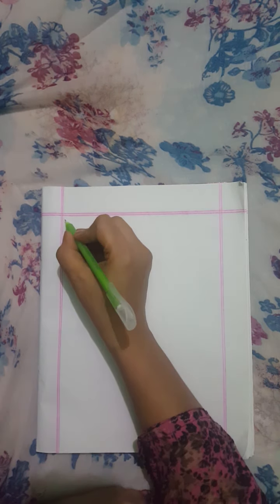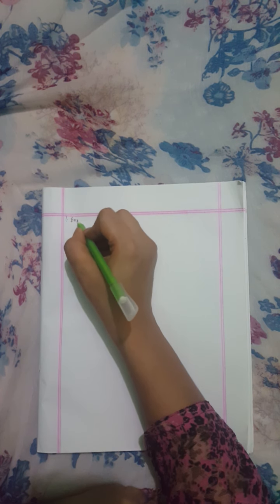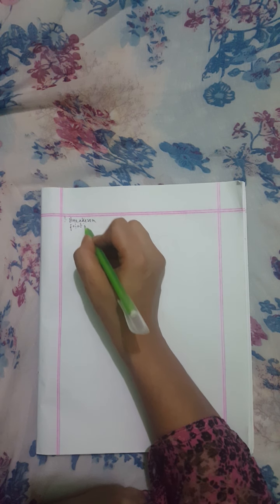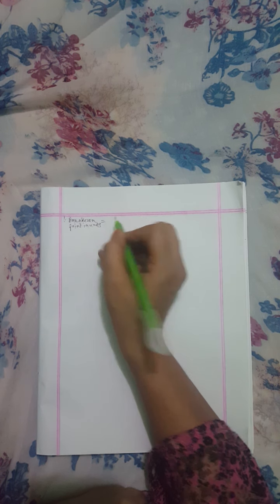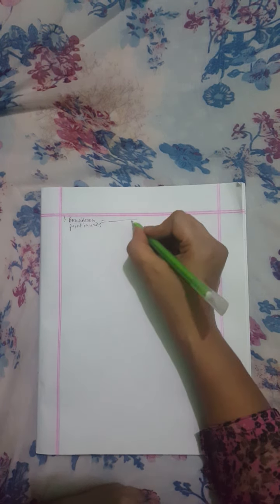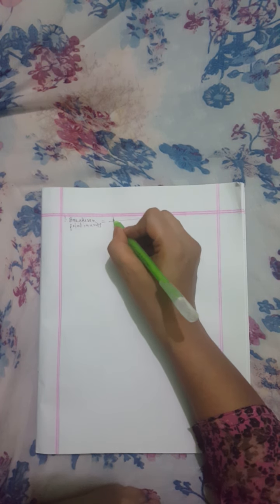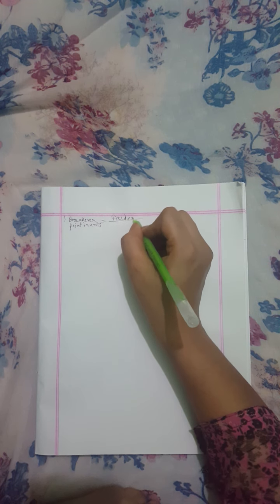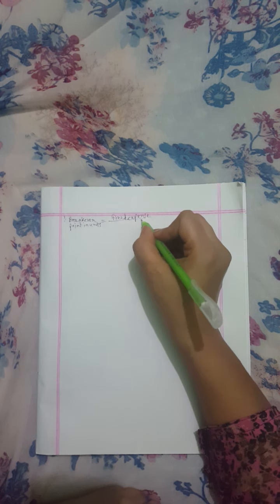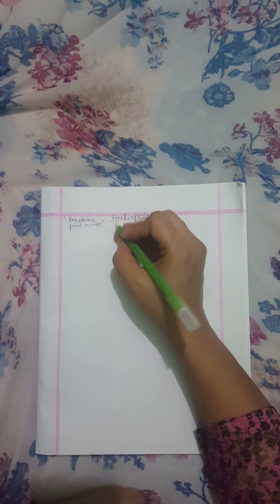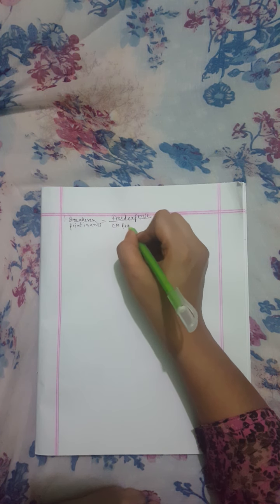If we want to calculate the break-even point in units and in sales dollars, we have to use two formulas. Number one, break-even point in units. To calculate this, we write total fixed expense, and we divide this total fixed expense by contribution margin per unit.